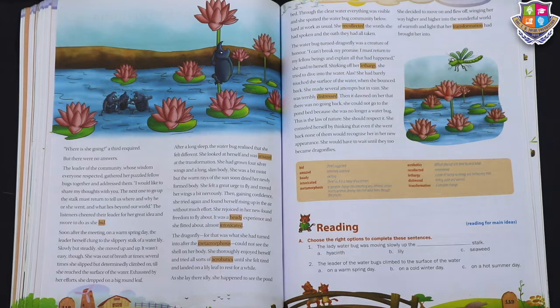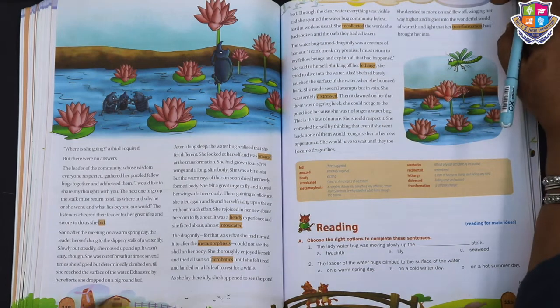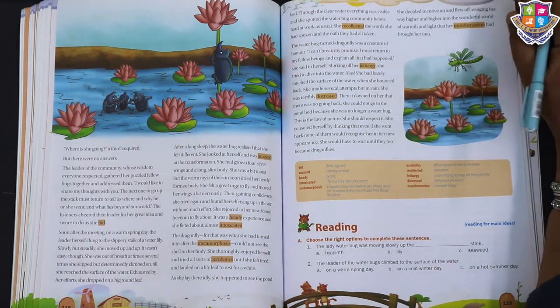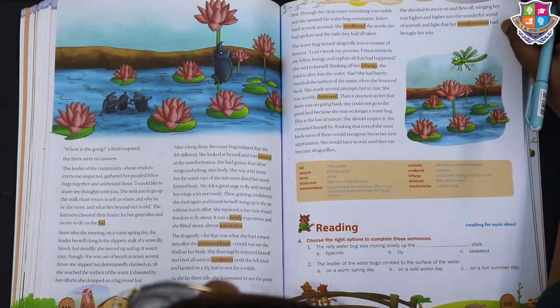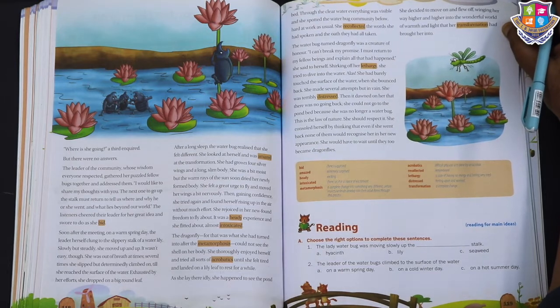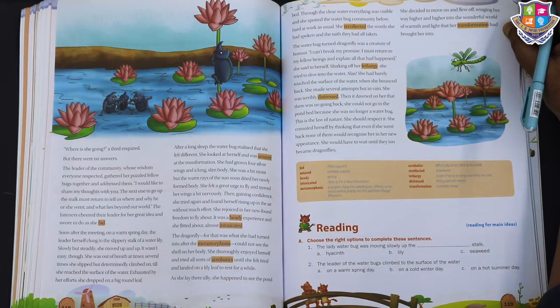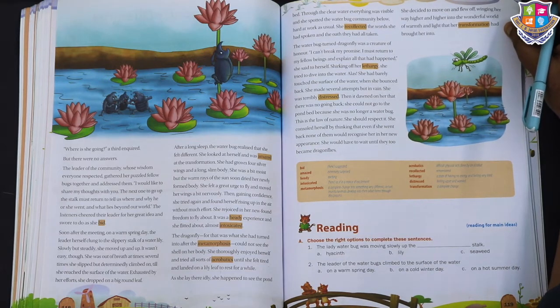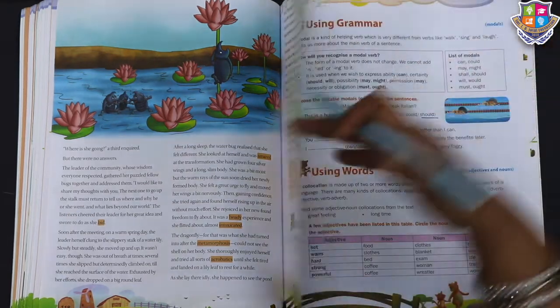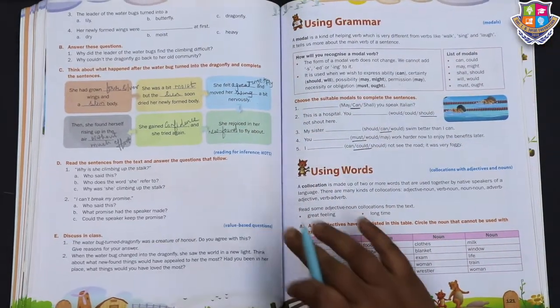She decided to move on and flew off, winging her way higher and higher into the wonderful world of light and worth that her transformation had brought her into. So, children, you have understood the lesson, how the lady water bug has moved on and how the transformation has changed her into a beautiful dragonfly. Okay, children? Now I will move toward the grammar.